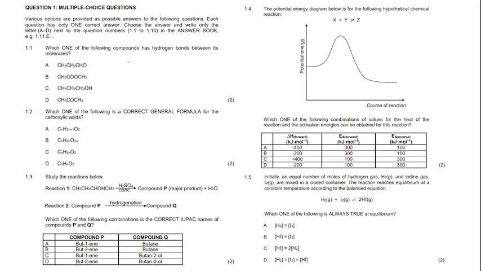Hi guys, today we're going to be looking at some multiple choice questions in the physical science paper 2, so the chem paper. Which one of the following compounds has hydrogen bonds between its molecules? So, the one with hydrogen bonds means there's an O bonded to an H, which is usually present in alcohols and things like that. So in this case, if we look at our 4 compounds, the one that has hydrogen bonds between its molecules is compound C, as we can see the OH group over here.